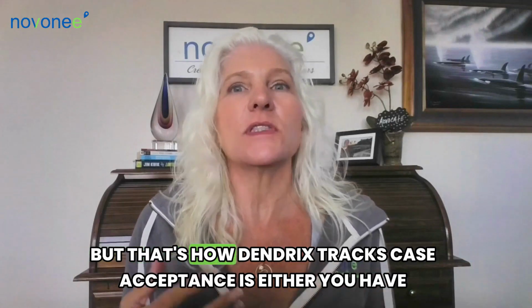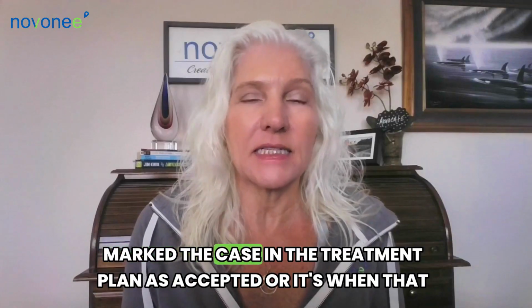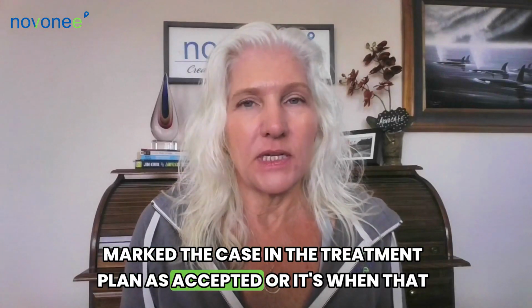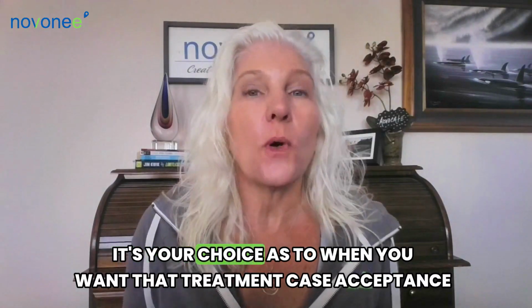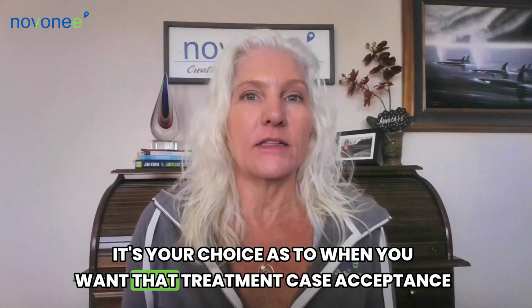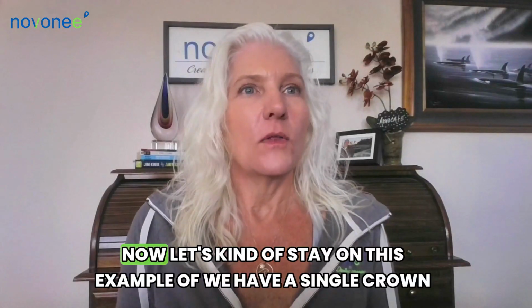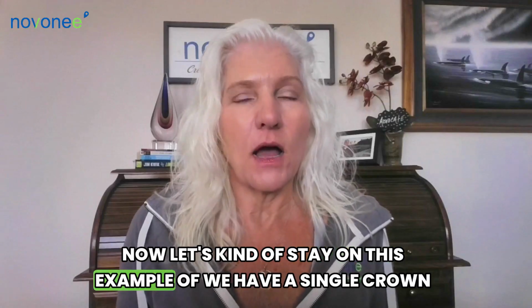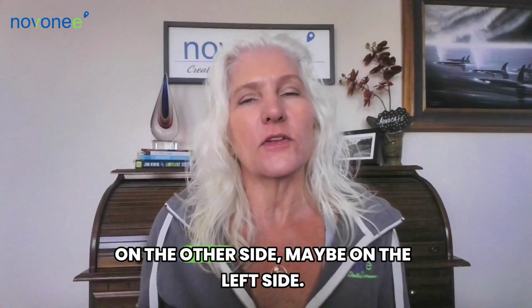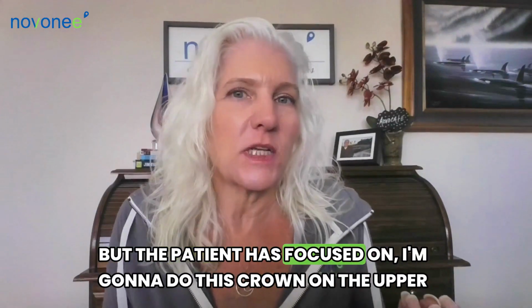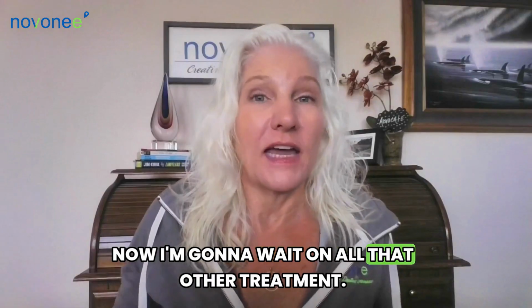But that's how Dentrix tracks case acceptance, is either you have marked the case in the treatment plan as accepted, or it's when that treatment gets completed. It's your choice as to when you want that treatment case acceptance number to get updated. Now, let's stay on this example of we have a single crown in the upper right, two crowns in the lower right, a couple fillings on the other side, maybe on the left side. But the patient has focused on, I'm going to do this crown on the upper right now. Now I'm going to wait on all that other treatment.